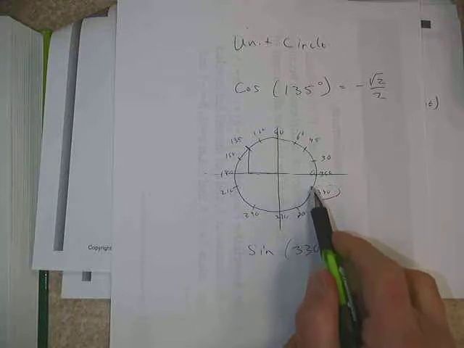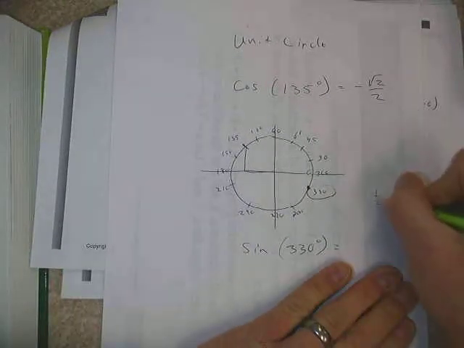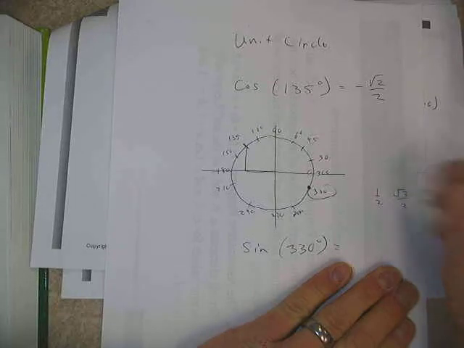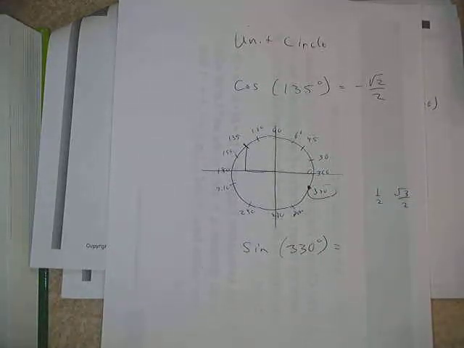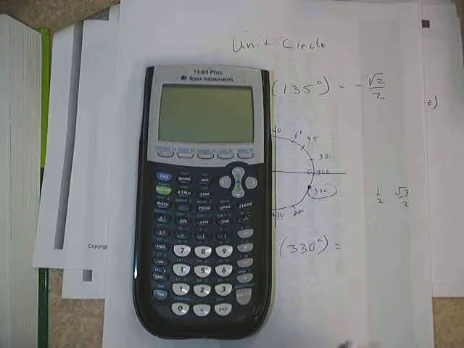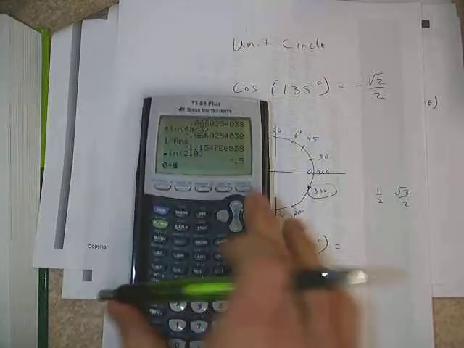We want the y, so keep that in mind. And if you look at that picture, we're going to go a long distance and a short distance. Okay, and we want the short distance. So the question is, out of 1/2 or radical 3 over 2, which one's bigger?